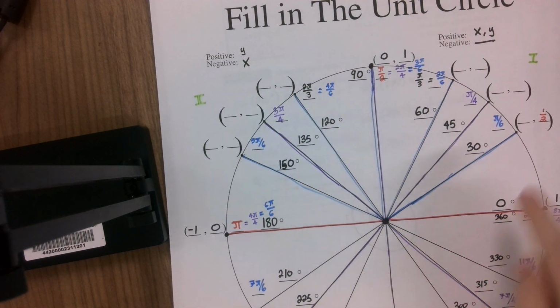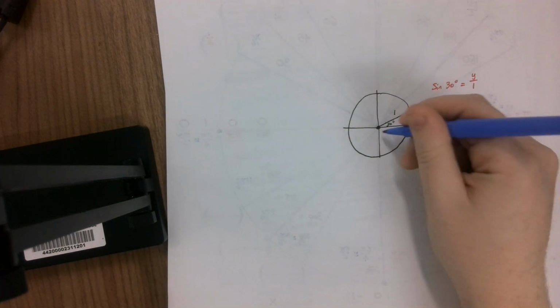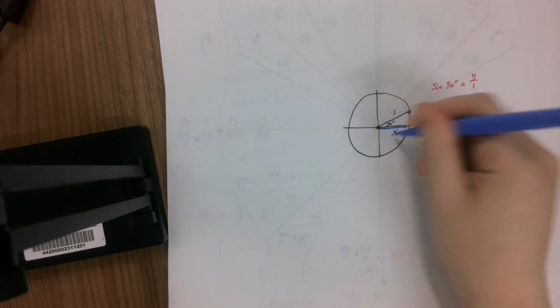Now, we could figure out the x value a similar way by taking the cosine, but I'm going to let you know you're going to get a nasty, nasty decimal. Instead of doing that, I want us to see if we can use the Pythagorean theorem to solve for x, which is the length of this triangle. Let's do it.